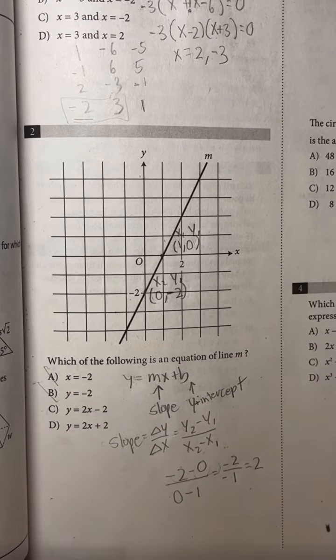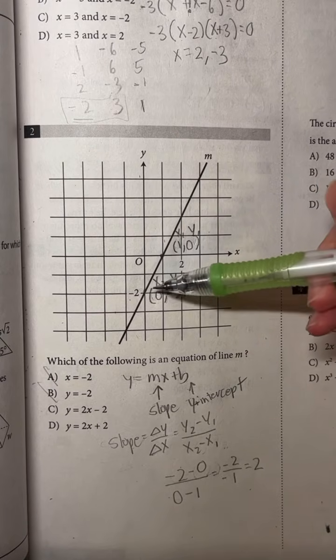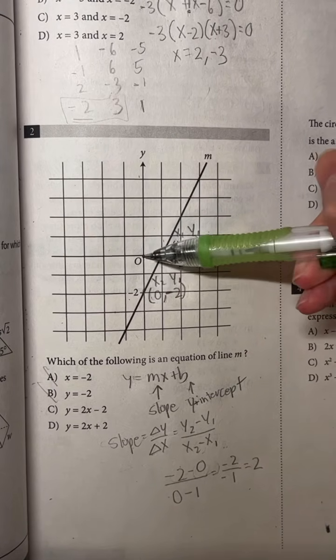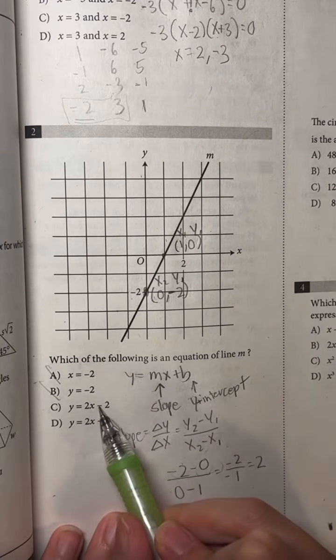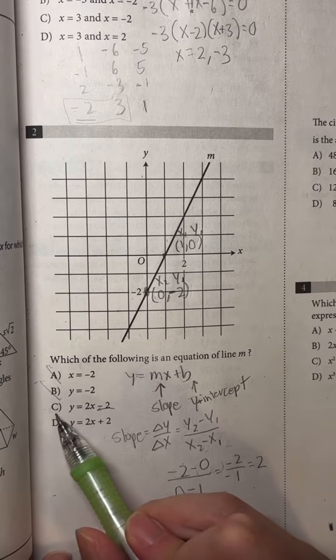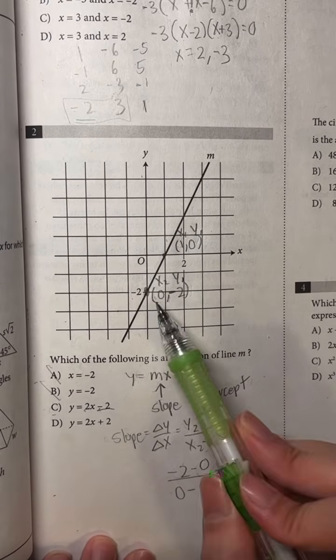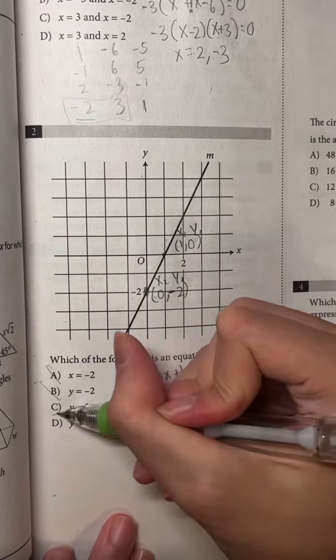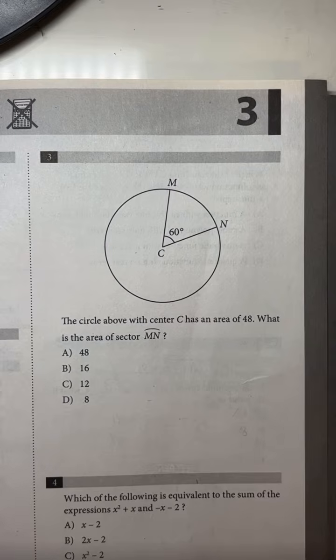As the name suggests, the y-intercept is just the point at which the line intersects the y-axis, and in this case, it's negative 2. So we would have to look for negative 2 over here. And let's look at answer choice C. Yes, it has a slope of 2, and yes, it has a y-intercept of negative 2. So C is the answer. Okay, so let's take a look at number 3.